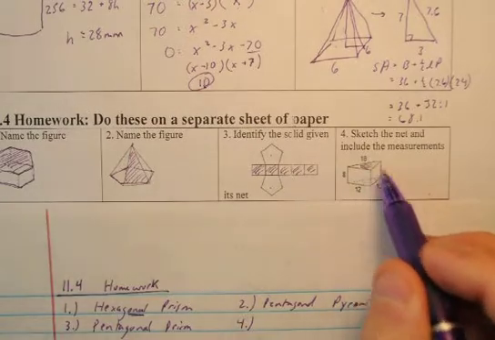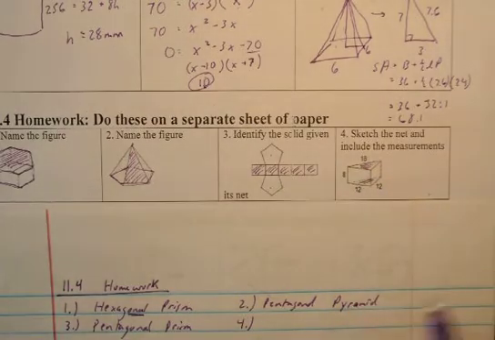We've got 2 triangles and then a bunch of rectangles. So the net would be something like this. You'd have yourself a triangle, and then 3 rectangles.